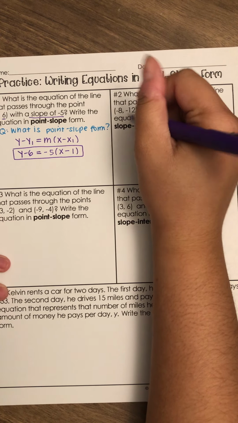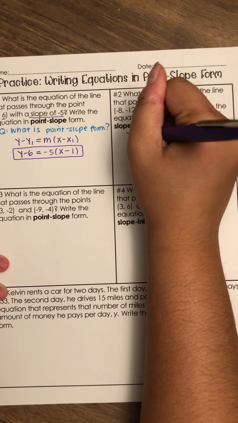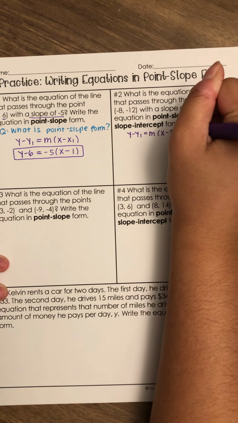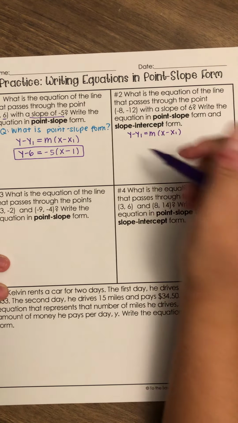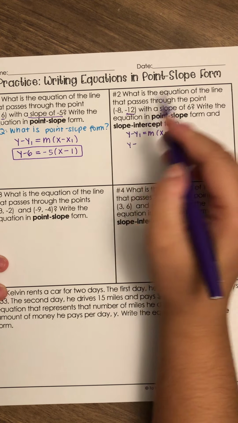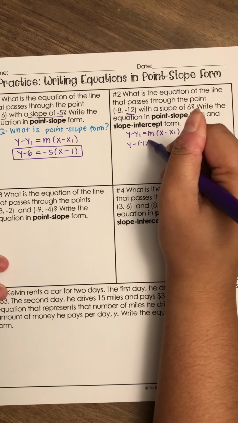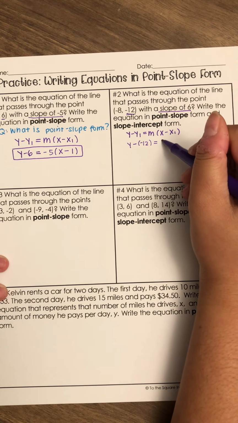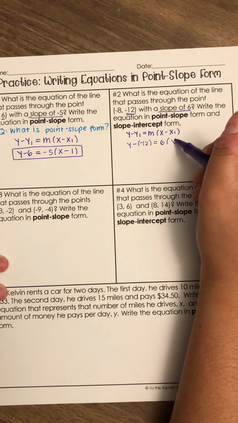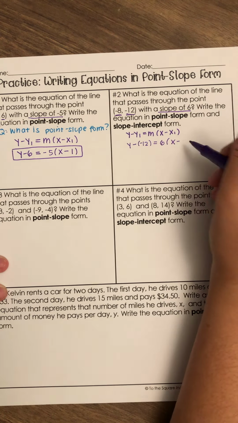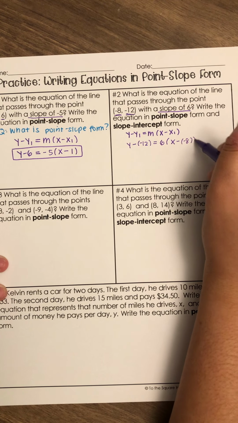Again, point slope form is y minus y1 equals m times x minus x1. I will substitute my y coordinate, which is -12, with a slope of 6, x minus my x coordinate of -8.